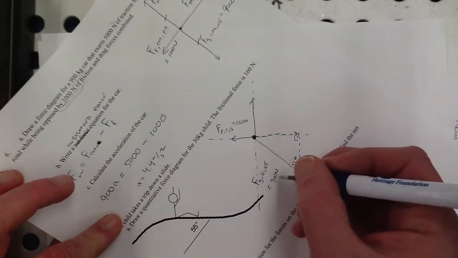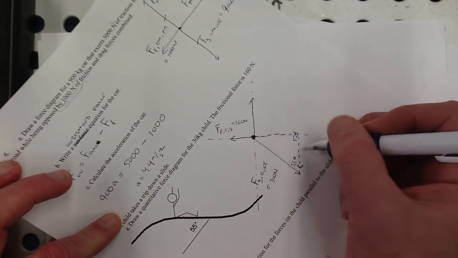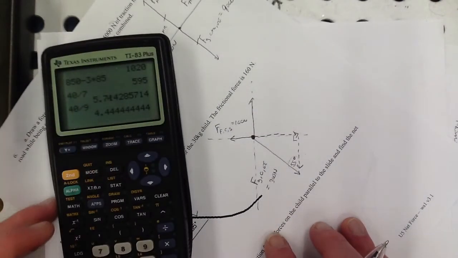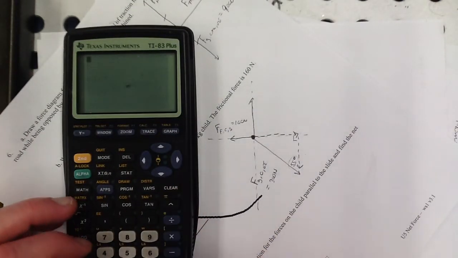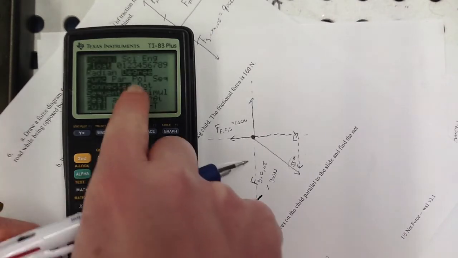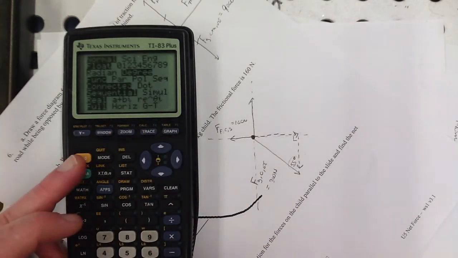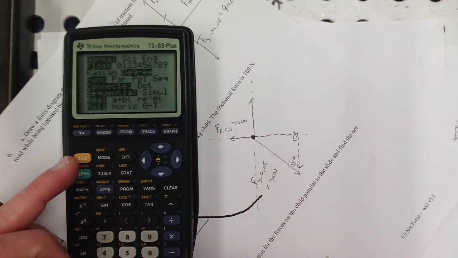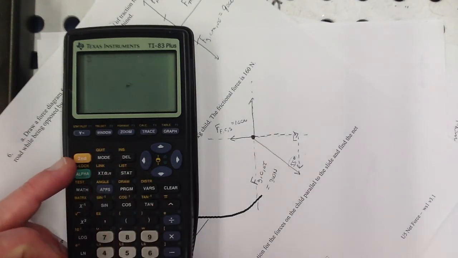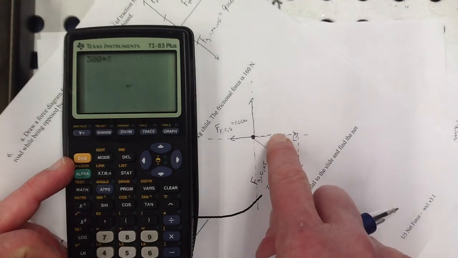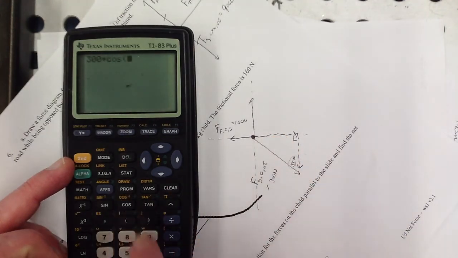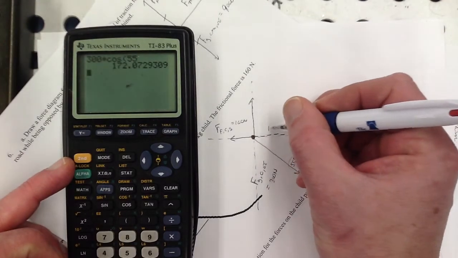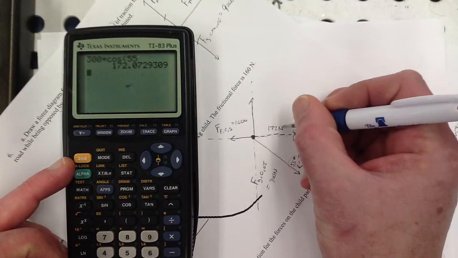And now this is 300, so I need to do my sine and cosine business here. Make sure that I am in degree mode. I am. So I need to do 300 times the opposite, that's cosine, of 55 degrees. That gives me 172 newtons there.